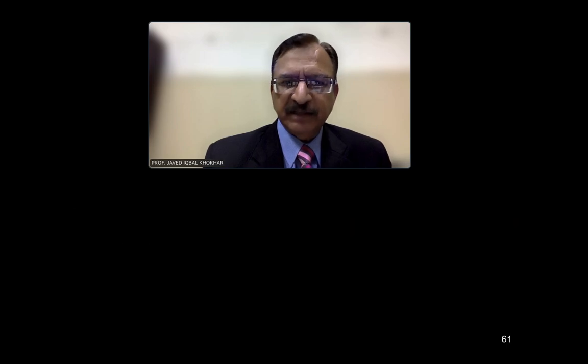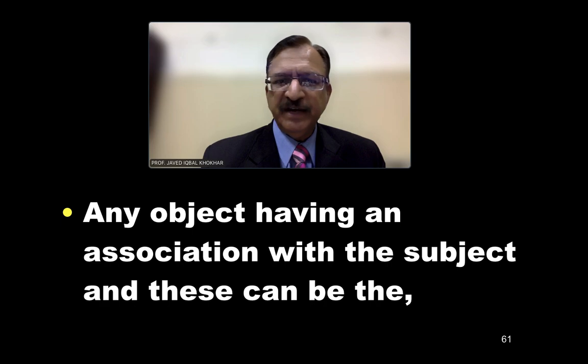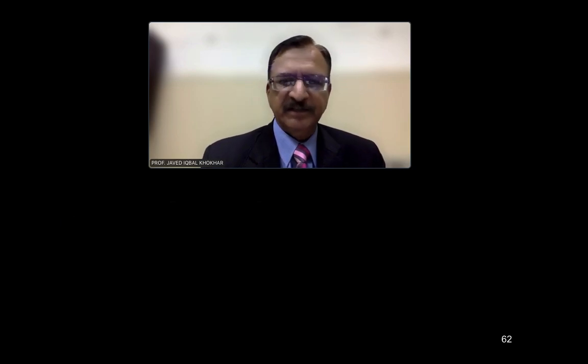Similarly, the objective method. Now, the objective method means any object having an association with the subject, and that can be his identity card, his passport, his driving license, wristwatch, glasses, clothes, spectacles, anything. The object having an association with the subject is the objective method of examination.